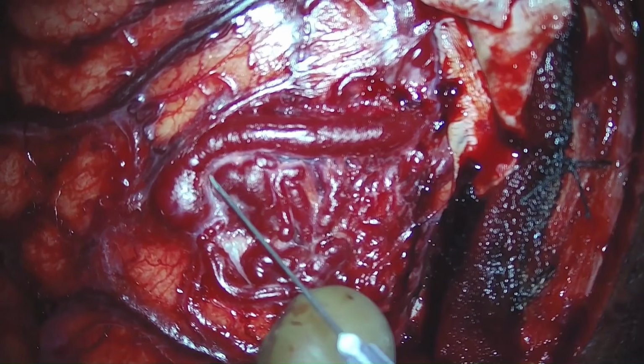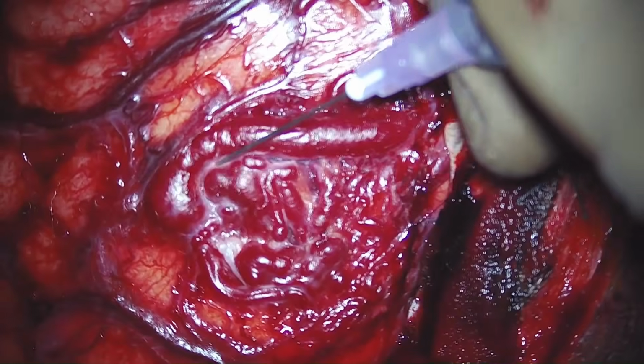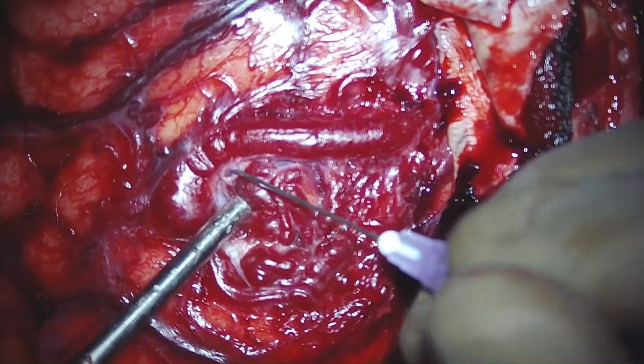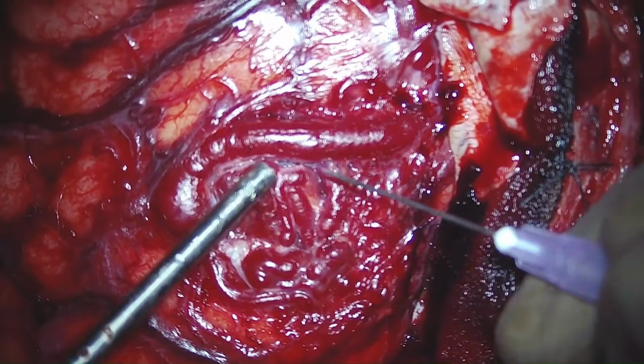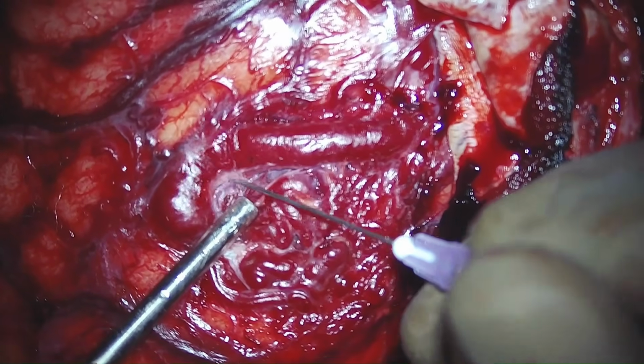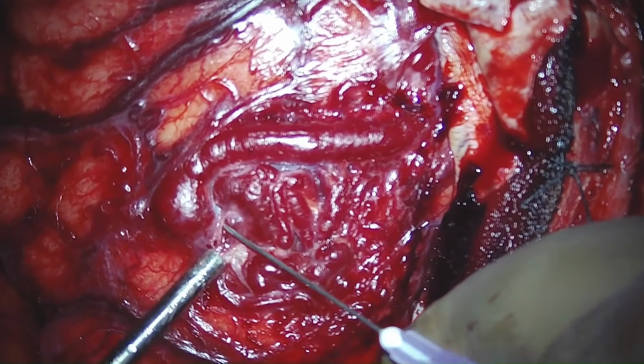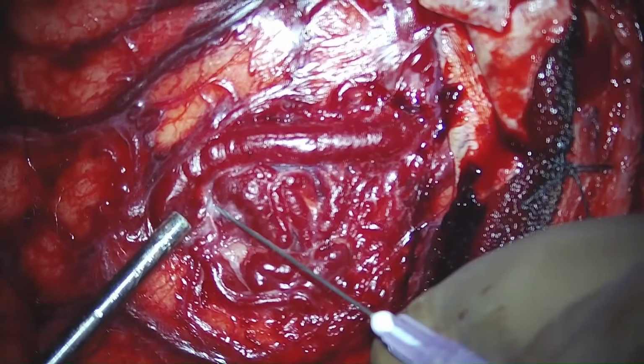As the vessels are very friable, it has to be done meticulously without any bleeding. So the arachnoid dissection is done very slowly, and slowly all the veins of the AVM are skeletonized.